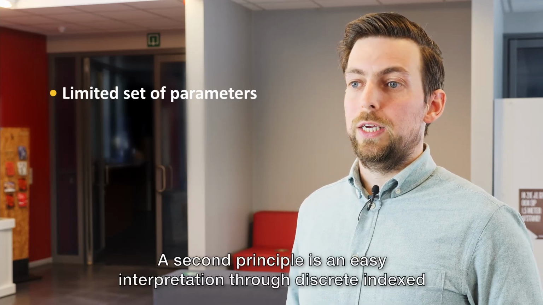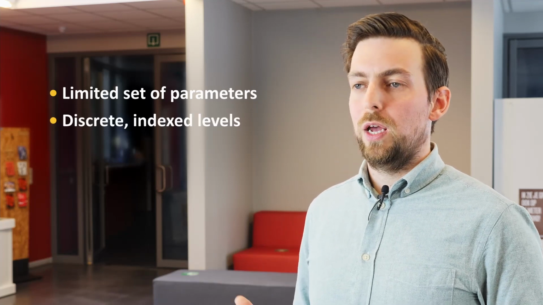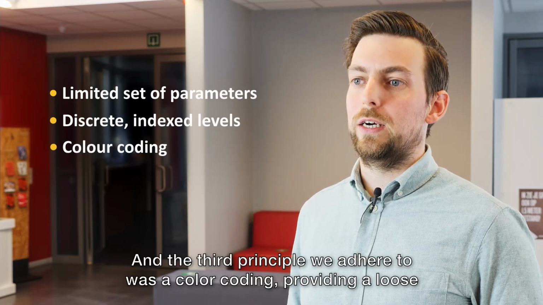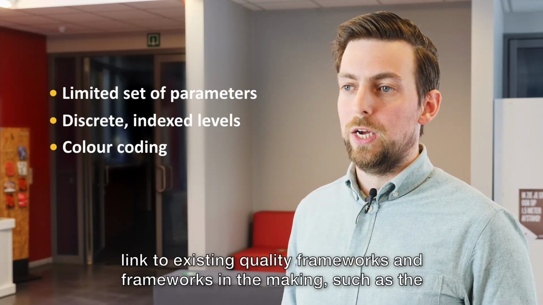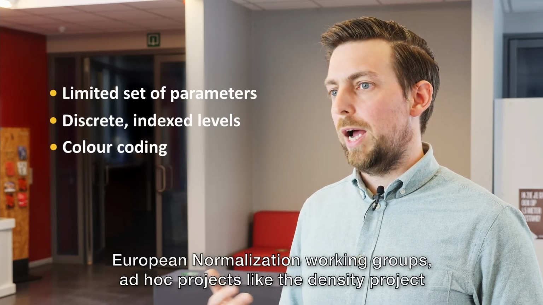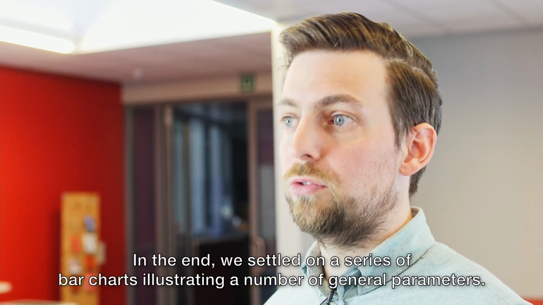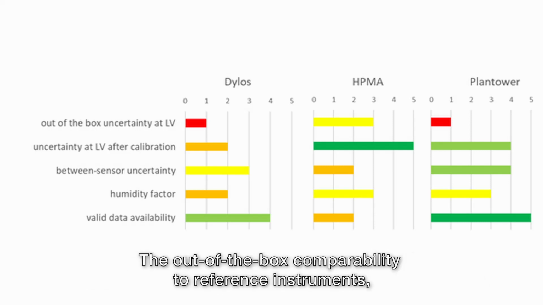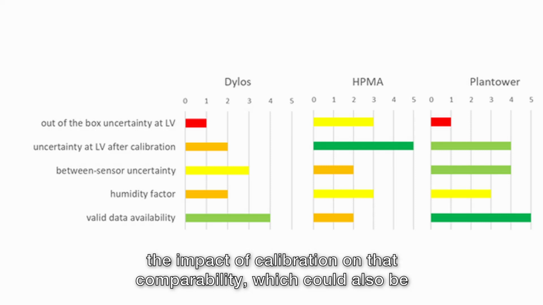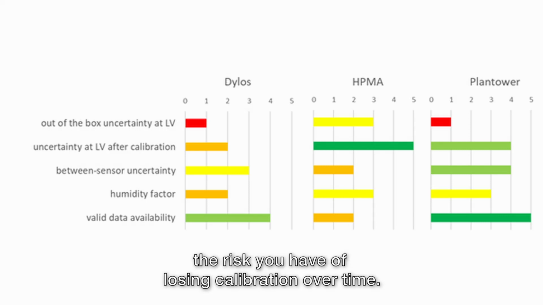A second principle is an easy interpretation through discrete index levels for each parameter. And the third principle we adhered to was a color coding providing a loose link to existing quality frameworks and frameworks in the making, such as the European normalization working groups, ad hoc projects like the density project we had in Flanders. In the end, we settled on a series of bar charts illustrating a number of general parameters: the out-of-the-box comparability to reference instruments, the impact of calibration on that comparability, which could also be indicative of the effort you have to put into calibrating the sensors or the risk you have of losing calibration over time.